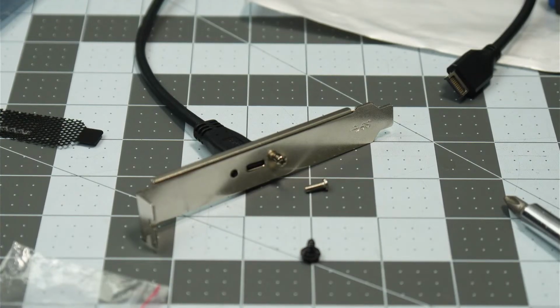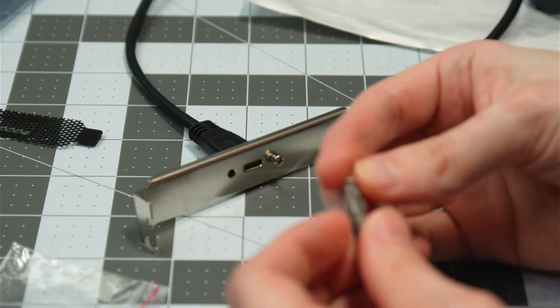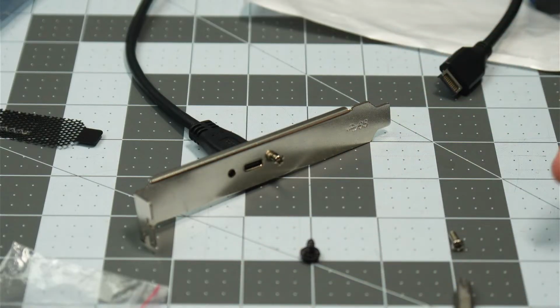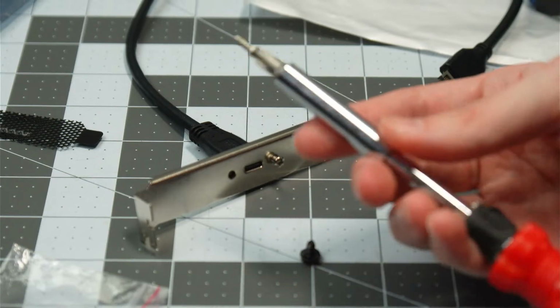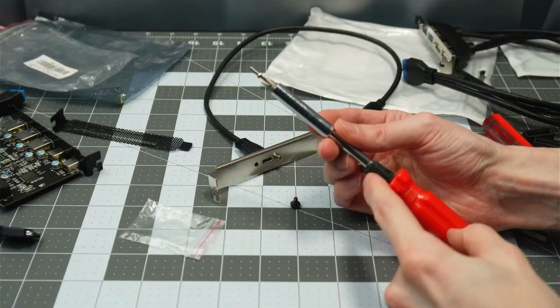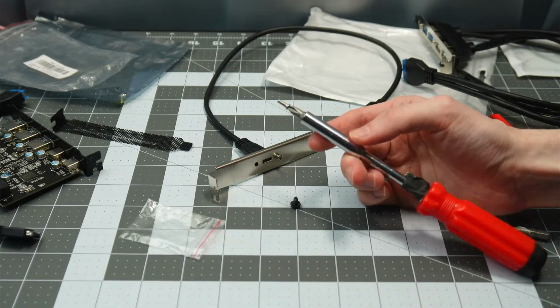Right. Maybe this one. Yeah, I think that's a little better. So this is obviously a very old junky screwdriver, but I taped a magnet to it, so it's a little stronger with the magnet. Anyways.